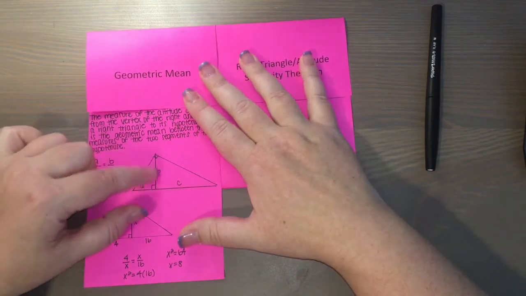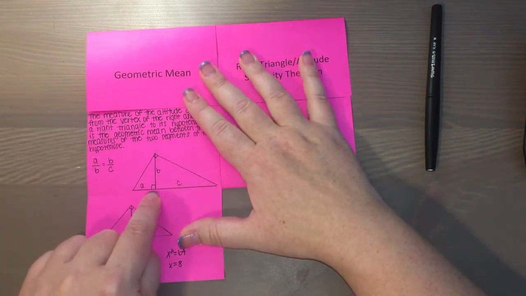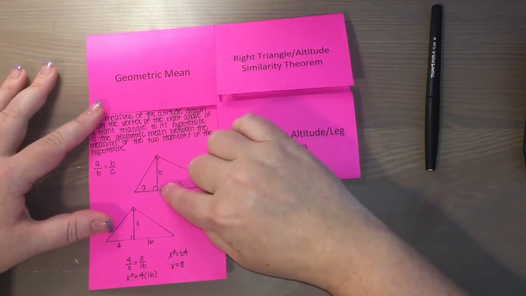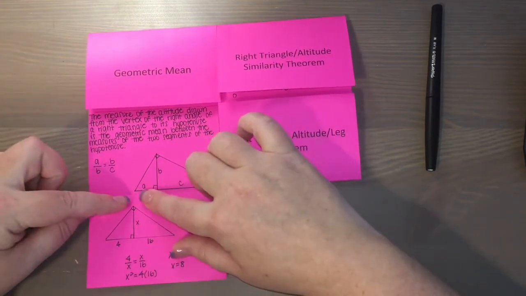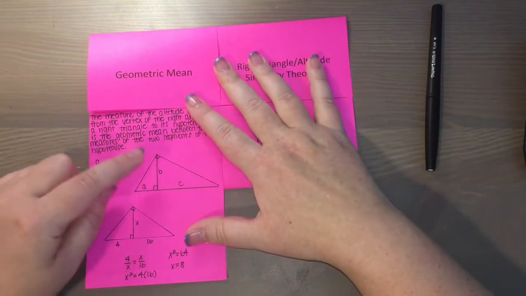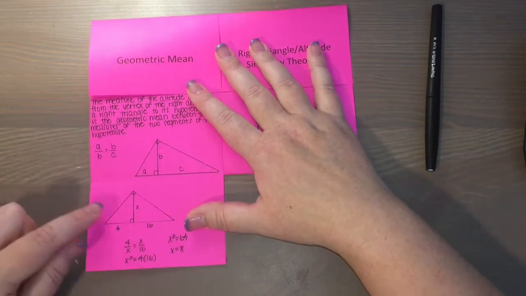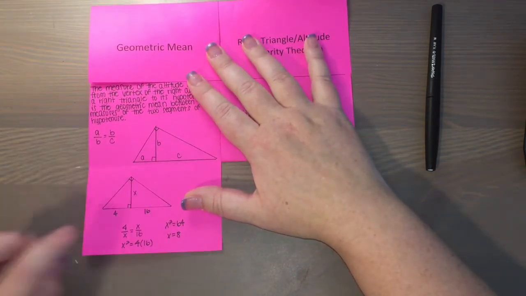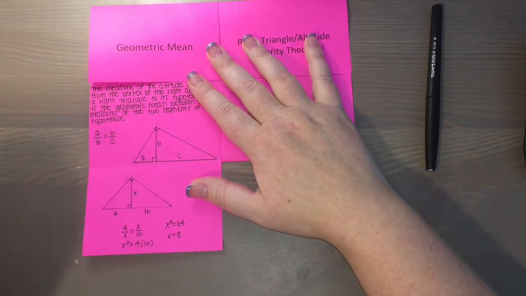So we have our right triangle with our altitude, and we have three parts. We have this part of the hypotenuse, we have this part of the hypotenuse, and we have the altitude. And what happens is we can set up a proportion. A over B equals B over C. So the part times the other part equals the inside times the inside. And here's an example for you down here. So we have 4 and 16. So what we're going to do is set up 4 over x equals x over 16.